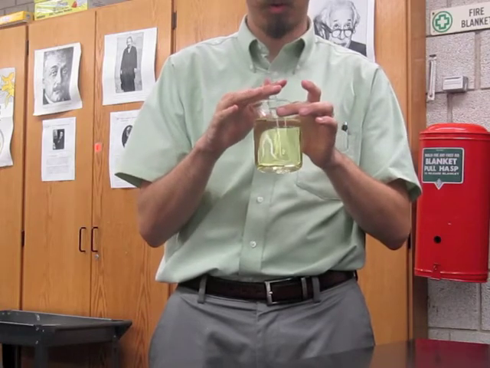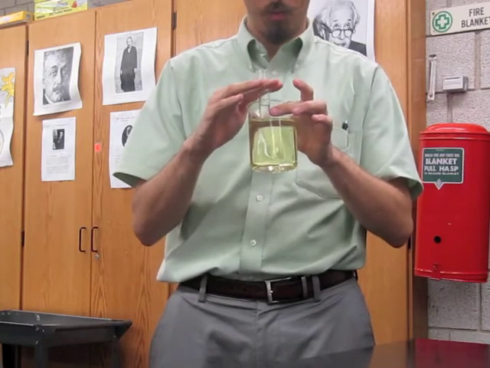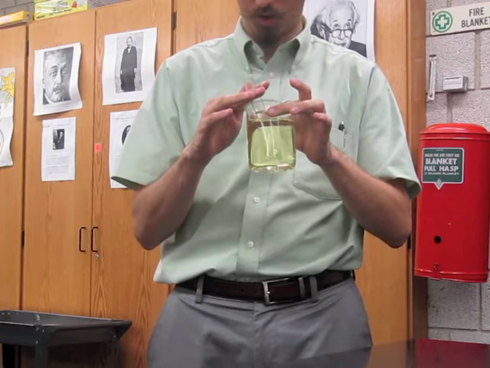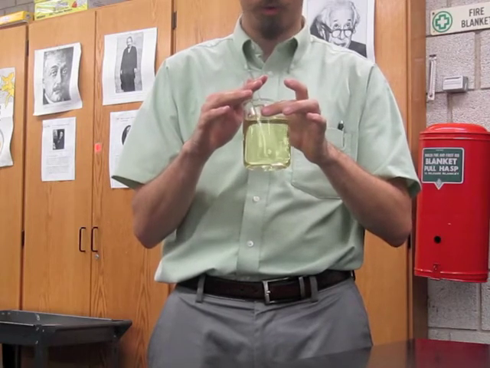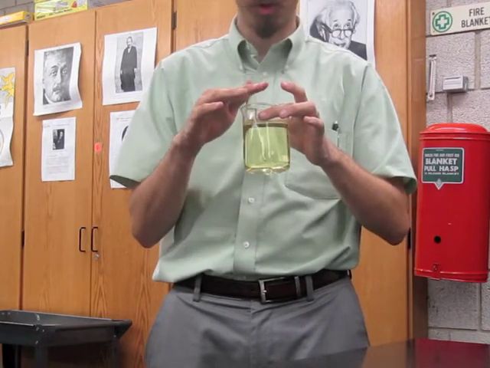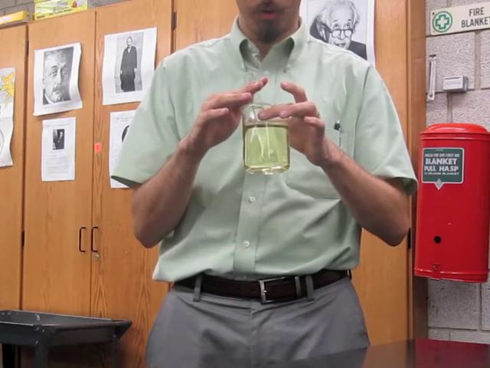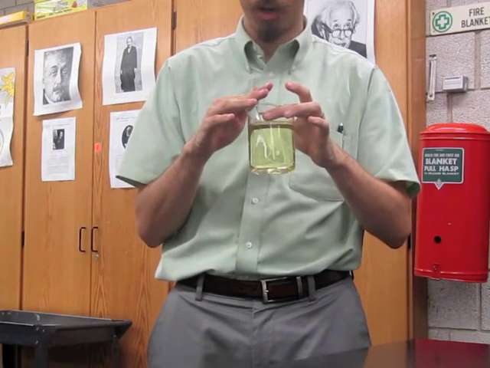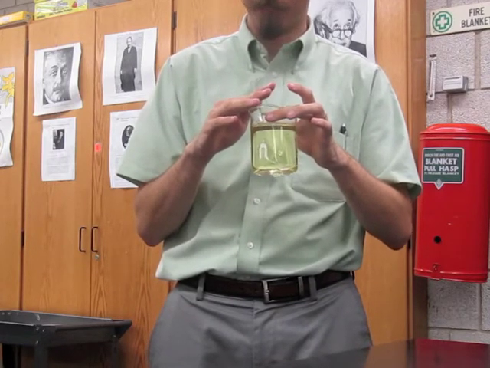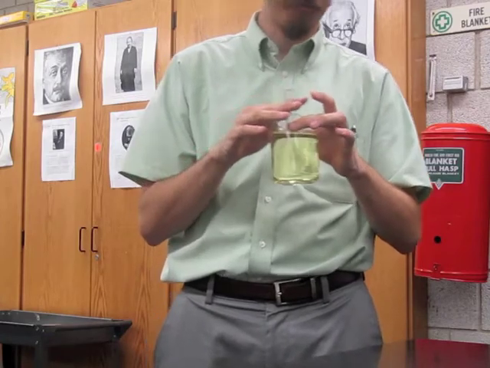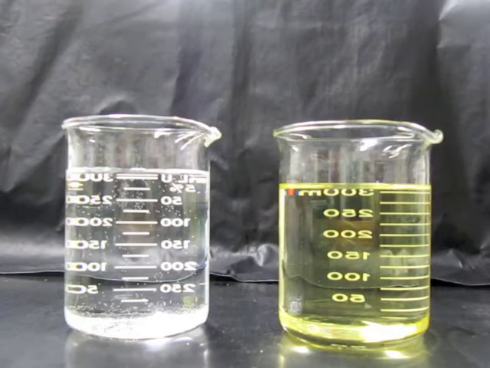Very interesting. So, why do you think that this test tube, originally filled with air, now filled with oil, the same oil that's in this beaker, makes this test tube now invisible? Think about it. So, here we have two beakers of liquid.